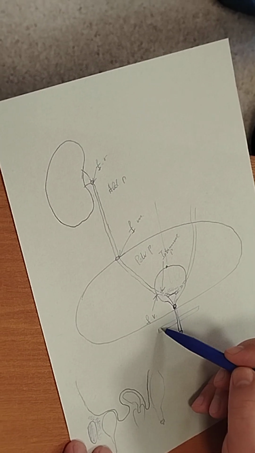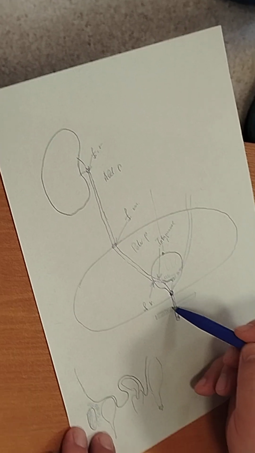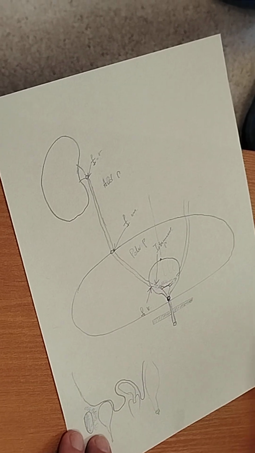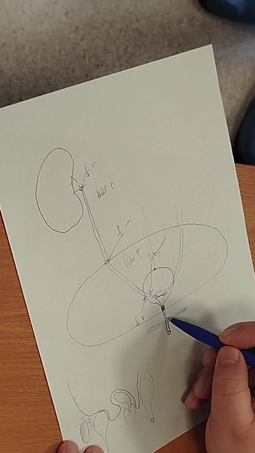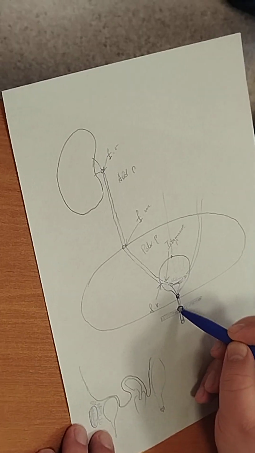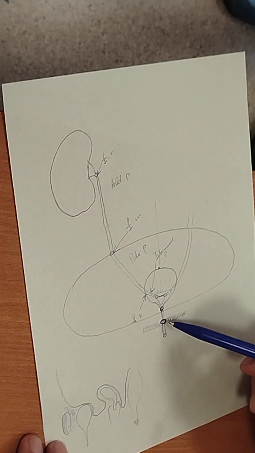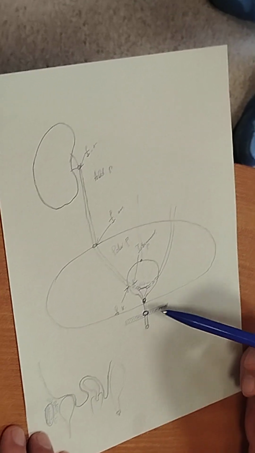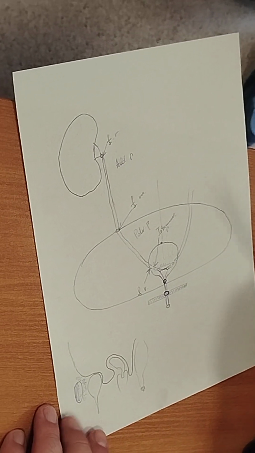Here we have the deep transverse muscle of the perineum, musculus transversus perinei profundus, and this muscle surrounds the urethra and makes the external sphincter, musculus sphincter urethrae externus. This sphincter is voluntary because it consists of striated muscles.